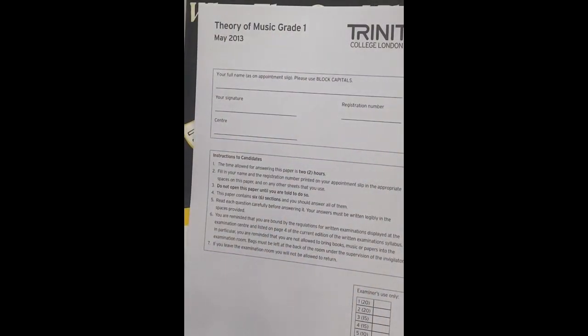How would I do a Grade 1 theory paper? This is Grade 1. Don't worry, this is an old paper. It is 2013, so I'm not cheating or giving you inside tips. I'm just showing you how to do the paper.